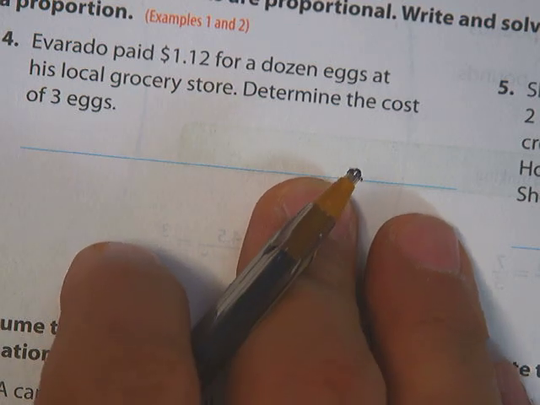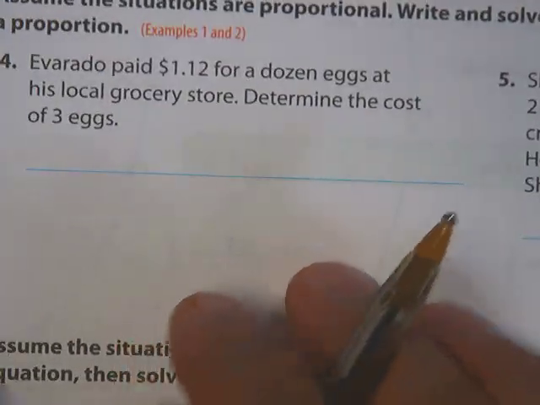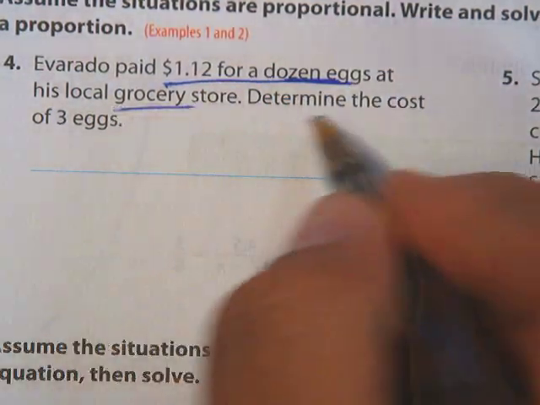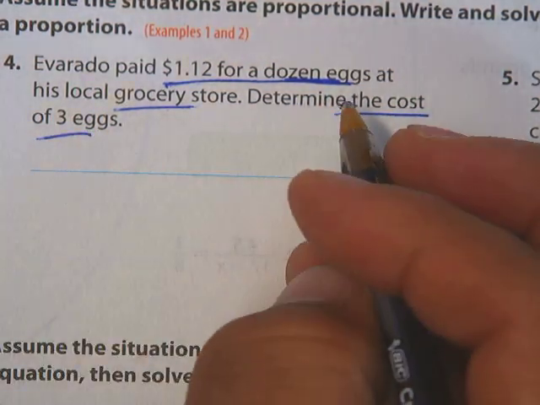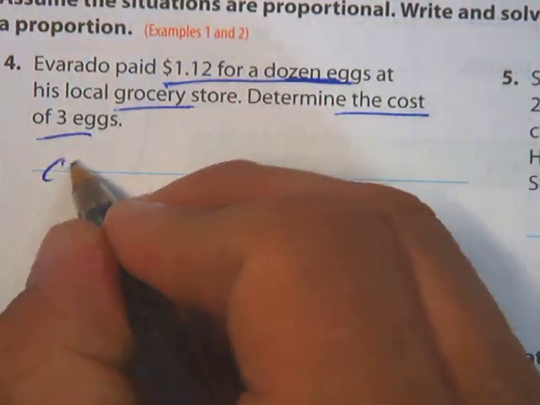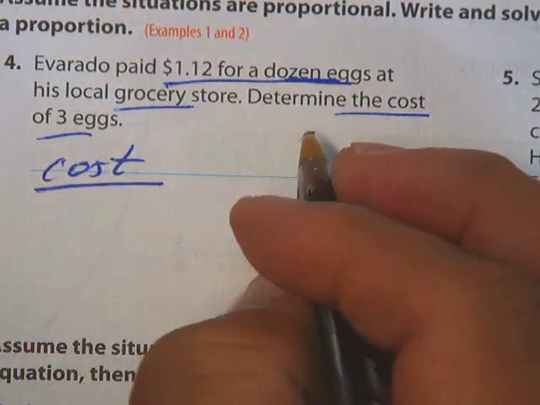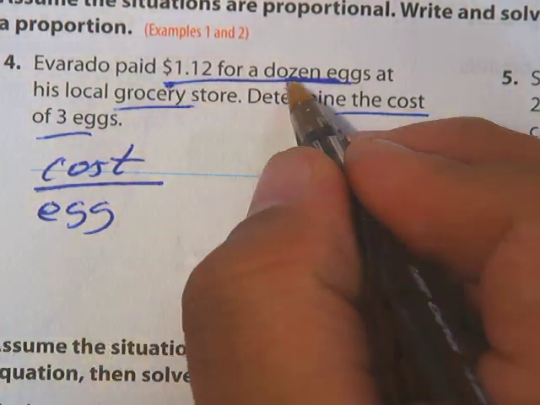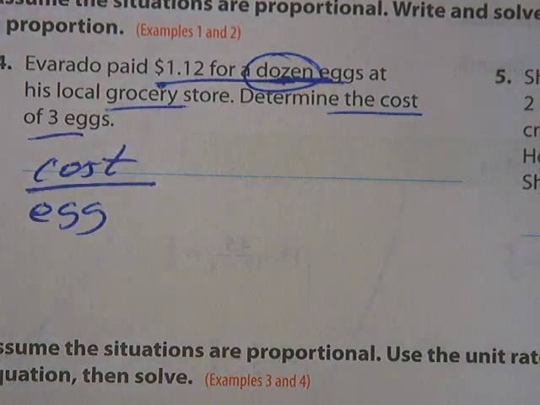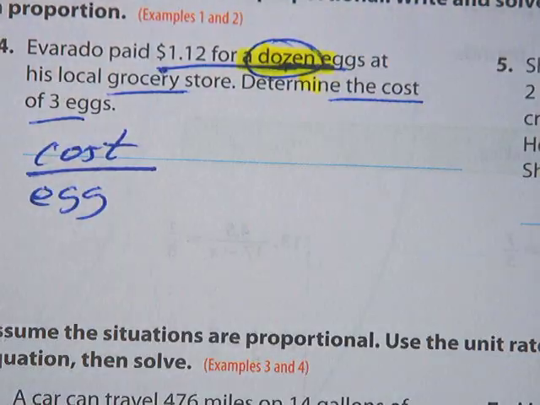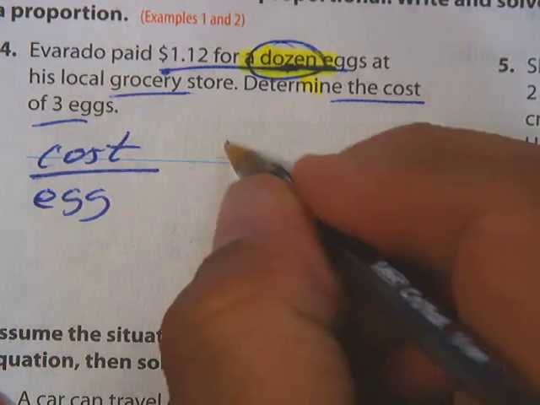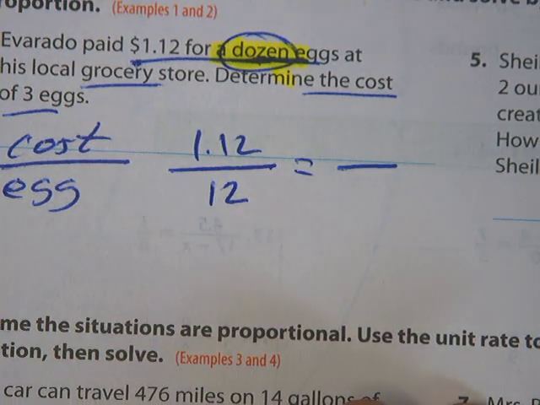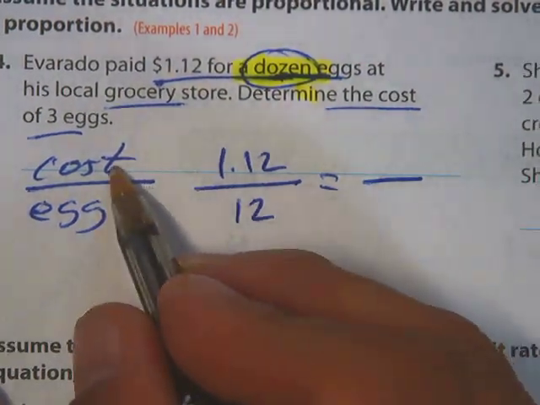So now let's go to number 4. Okay, we're going to try number 4. It says Everardo paid $1.12 for a dozen eggs at his local grocery store. Determine the cost of 3 eggs. So you're comparing the cost over the amount of eggs you're getting. So $1.12 for a dozen. Well, that's a key word, dozen. I know a dozen is 12. So that means $1.12 is going to cost me for 12 eggs.